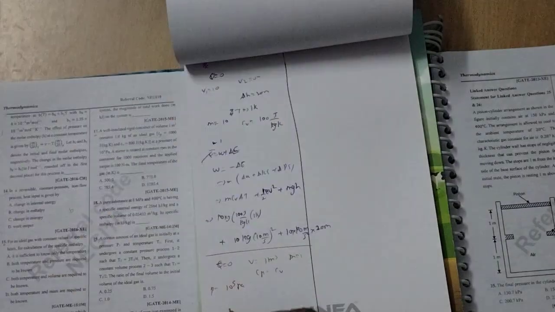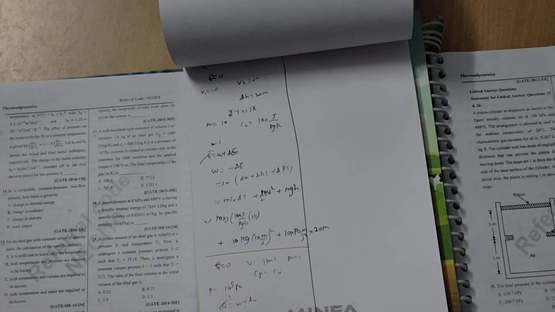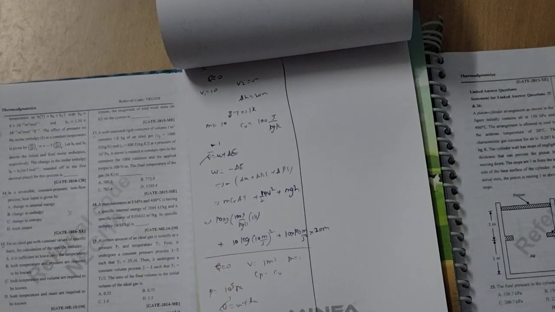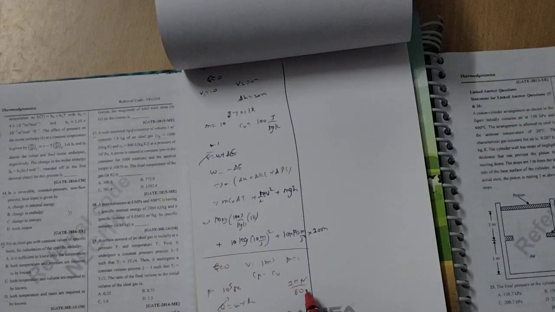So what will be the thing? Q equal to W plus delta U. Q is 0, so W equal to minus delta U. Since only temperature is changing, this is m Cv delta T plus torque into theta. Rotation is 2 pi n divided by 60 rotation per second.